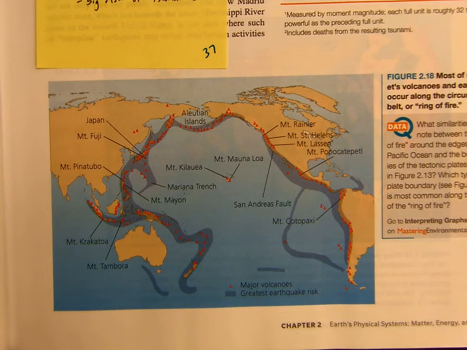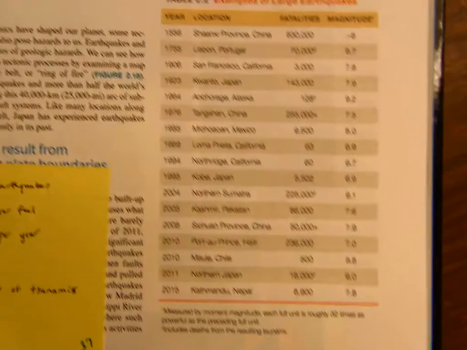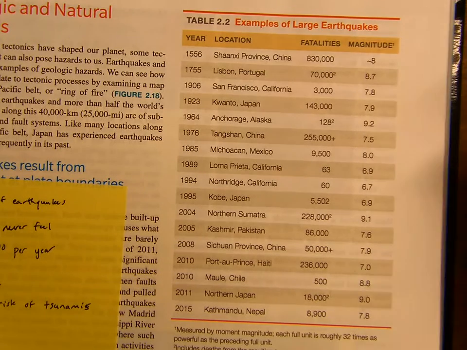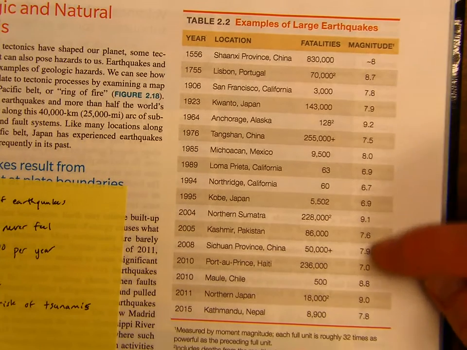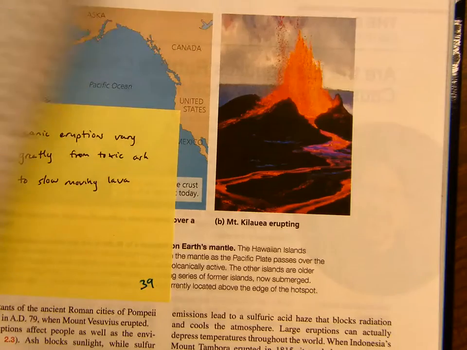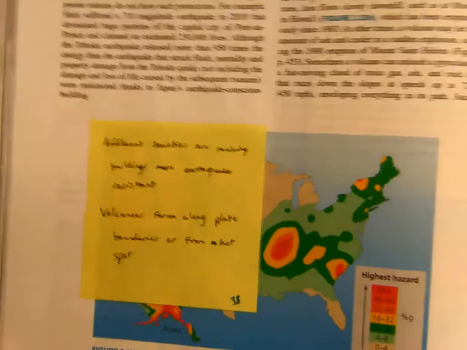Some of the earthquakes, obviously we've heard of and we've felt, and there are a lot of casualties and whatnot. Here are some of the big ones. You can see the magnitude of these. They're massive, massive earthquakes. A lot of them, like I said, we don't feel, so they're not very big comparatively. Okay, now page 38.